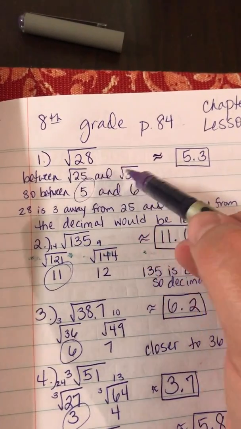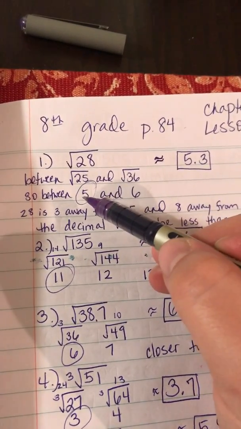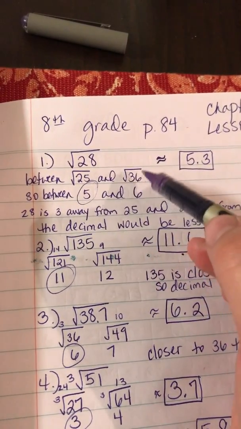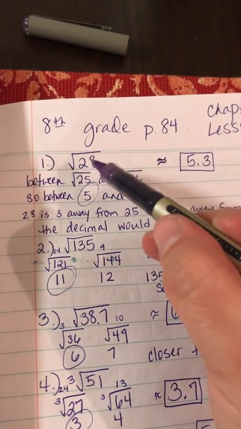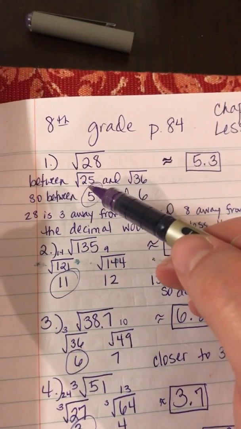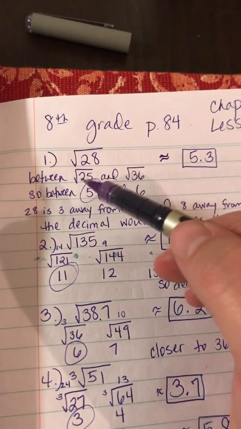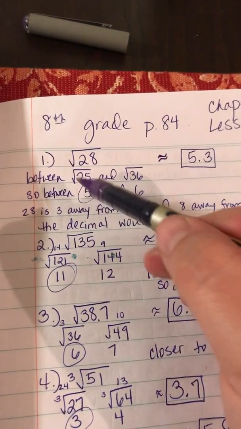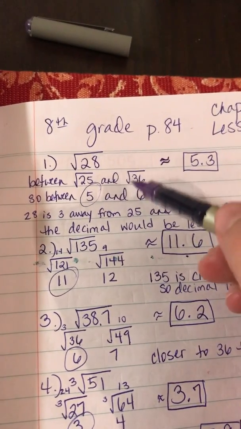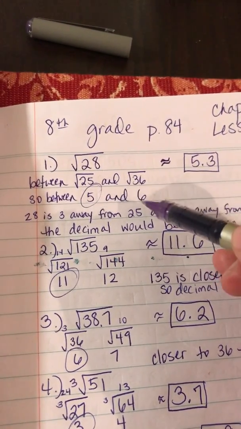Okay, so since it's between these two, it's going to be between the square root of 25, which is 5, and the square root of 36, which is 6. So my answer when I'm estimating will be between 5 and 6, because the square root of 25 is 5, that's a little bit too small because I want the square root of 28. And the square root of 36 is 6, but that one is a little too big.